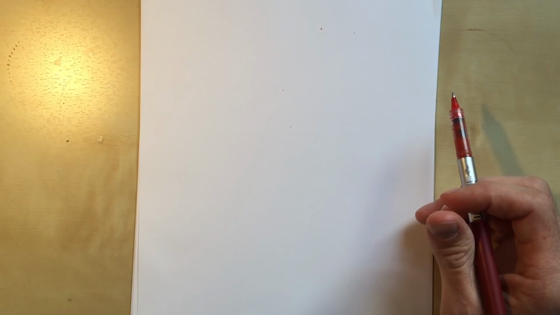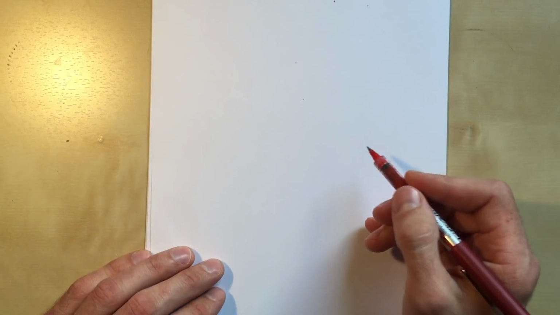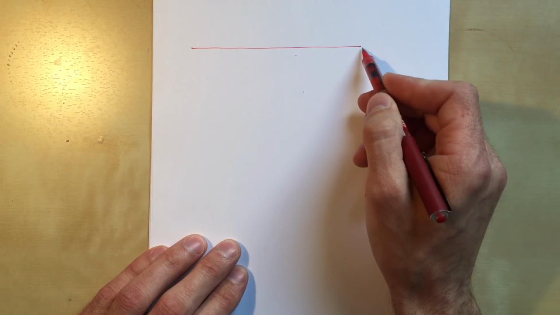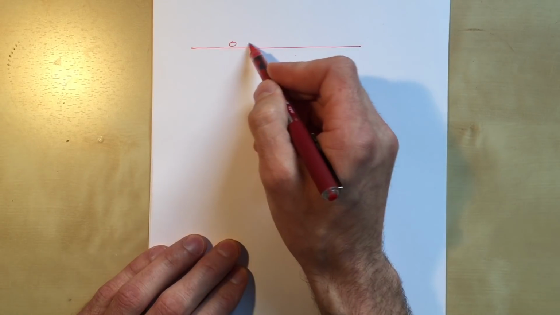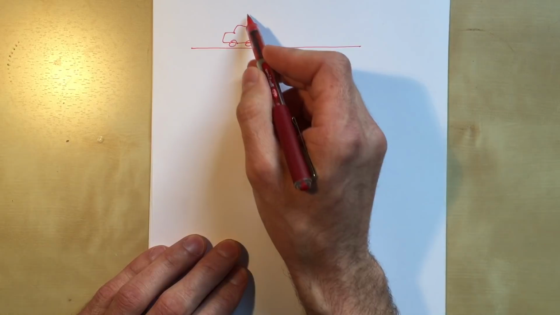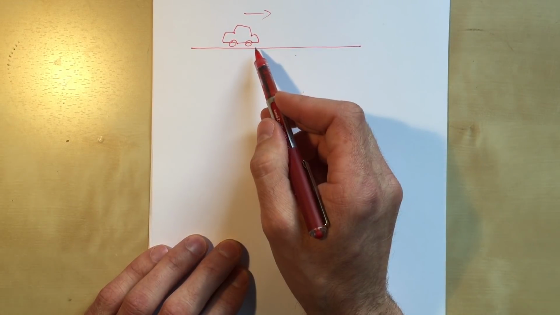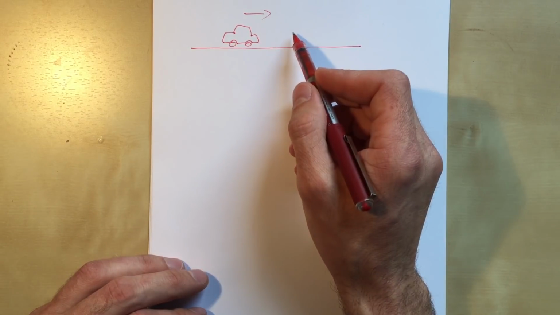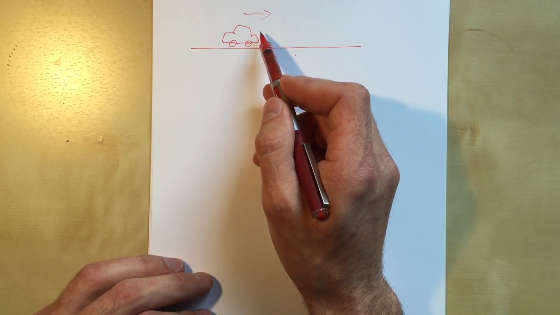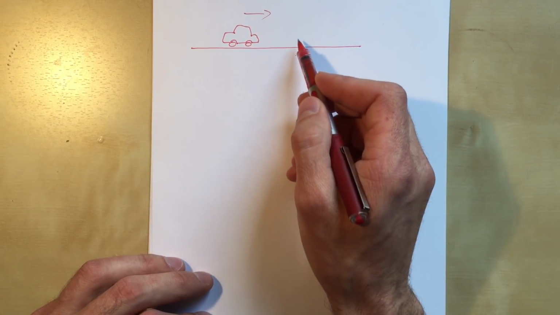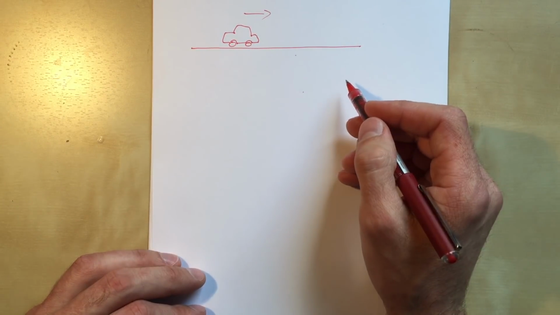So in the mechanics course, we might have a situation where we have a car going along a road, and it's traveling this way. We might say that it's got a certain velocity in that direction, and then somebody puts the brakes on, and it slows the car down.